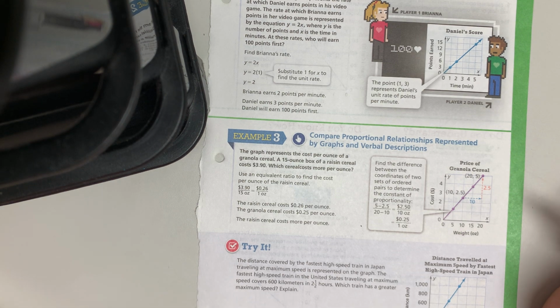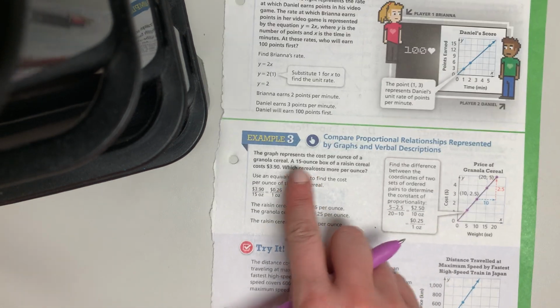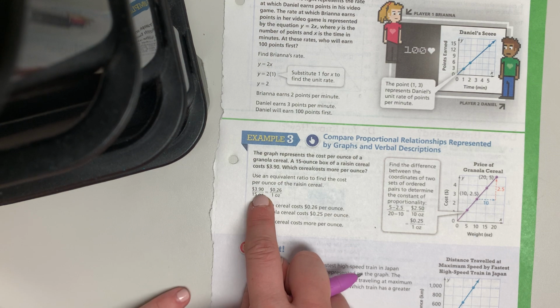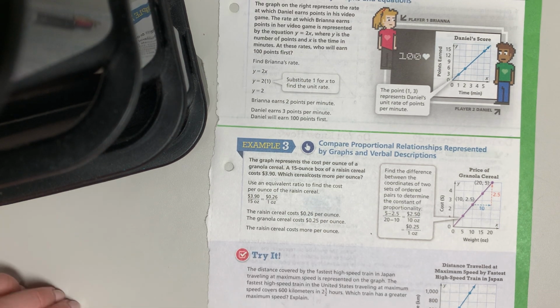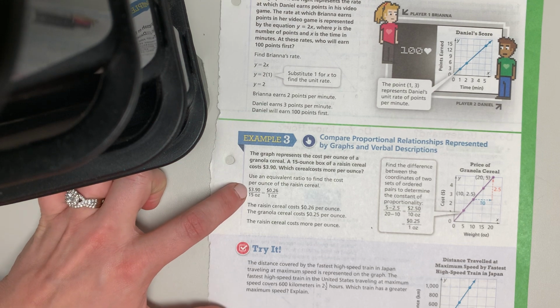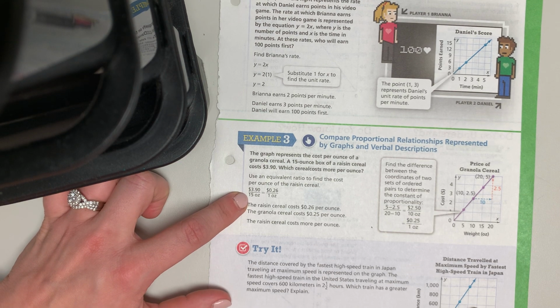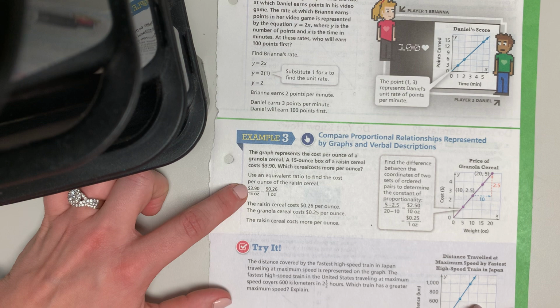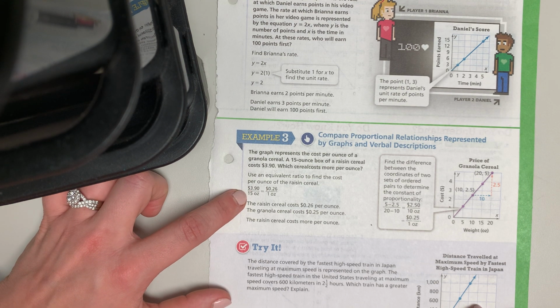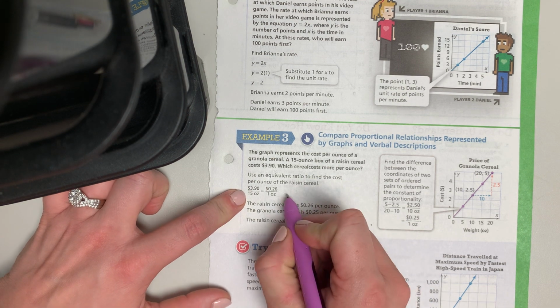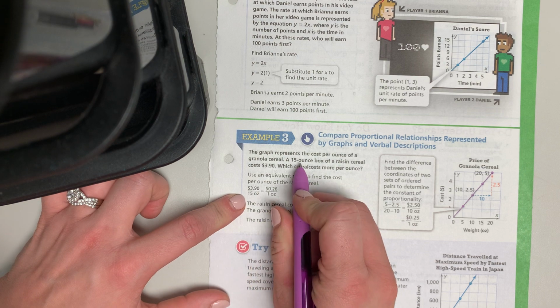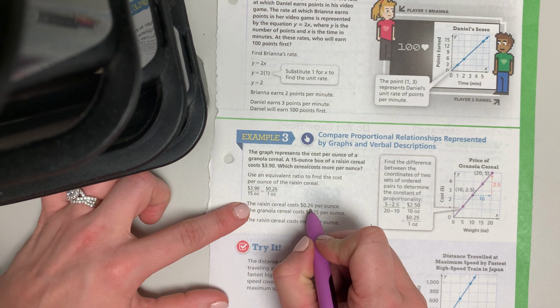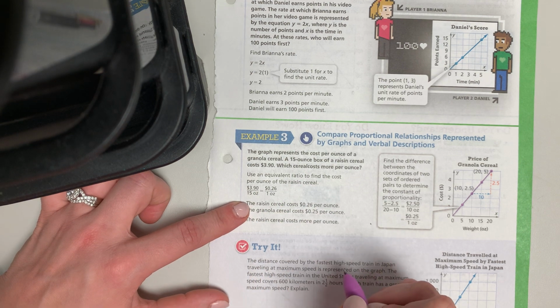Now, we need to break this down. Notice that they already broke it down for you. Anytime you're talking about monetary items, anything dealing with money, you always want to put your money on top and divide by the item. So that's why in this problem they did 3.90 divided by 15. So this unit rate for the raisin cereal is going to be 26 cents per ounce.